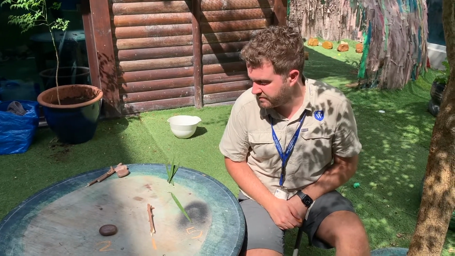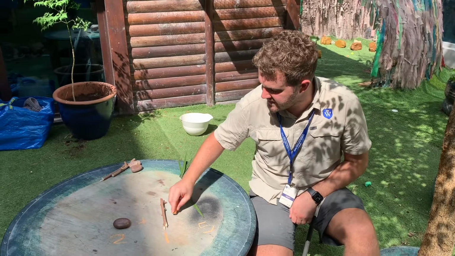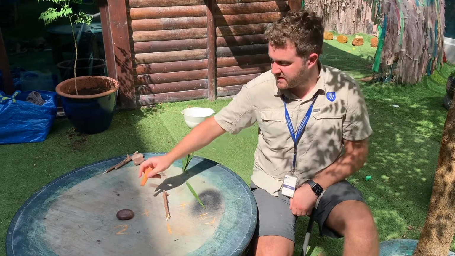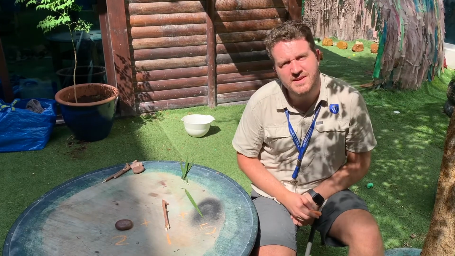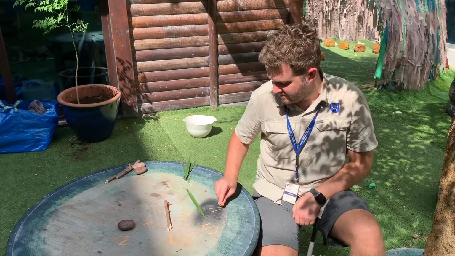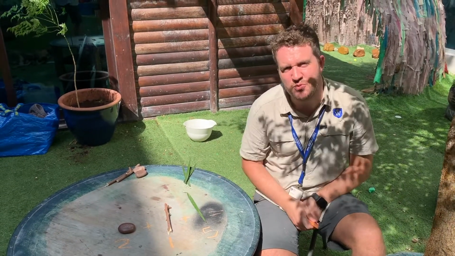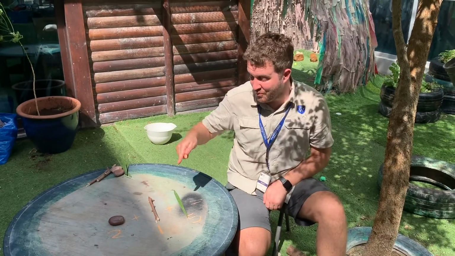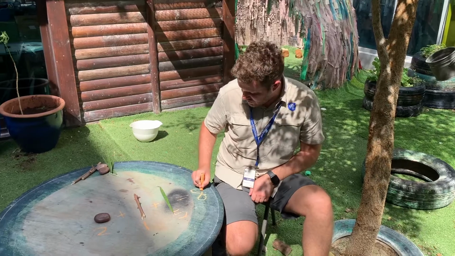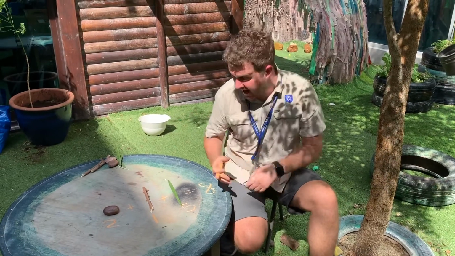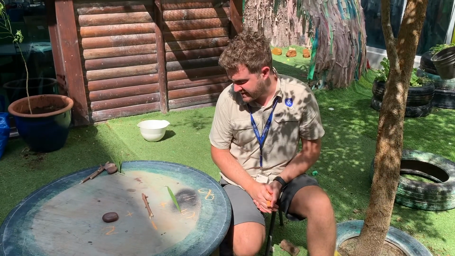So if my stone was worth 2, and my stick is worth 1, and my leaf is worth 5, well, what would the answer be if I added a stone, a twig, and a leaf together? Have a little pause, see if you can work out the answer. Now hopefully guys, you've worked out the answer. The answer is, of course, 8. And this is all algebra is.